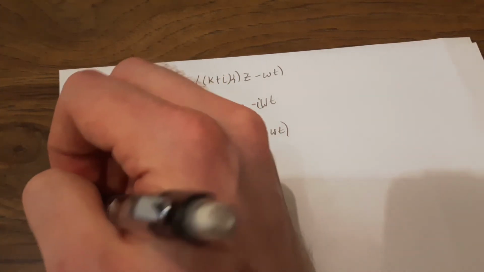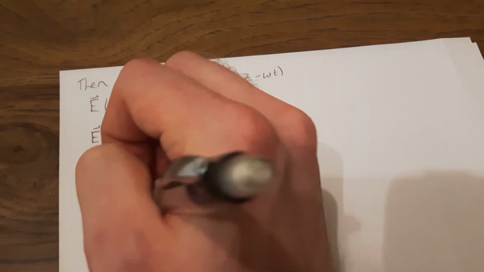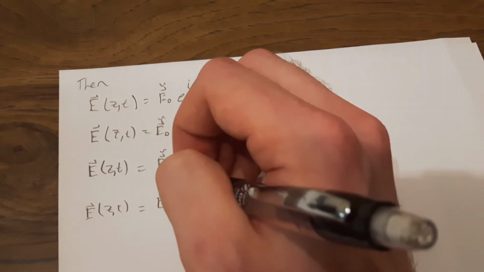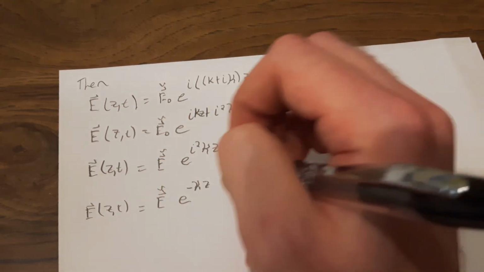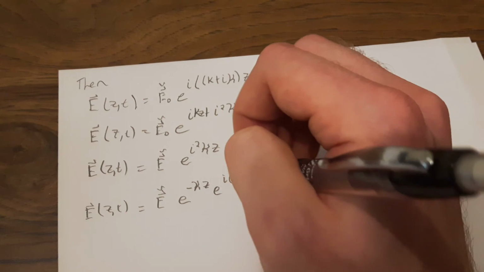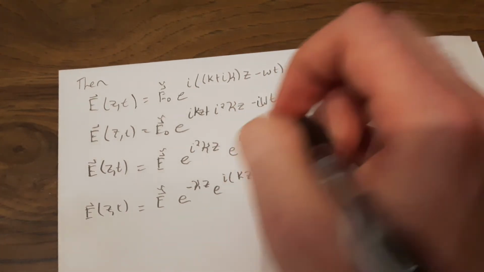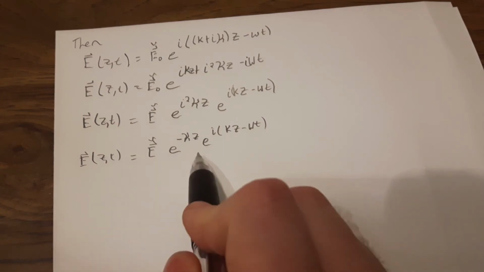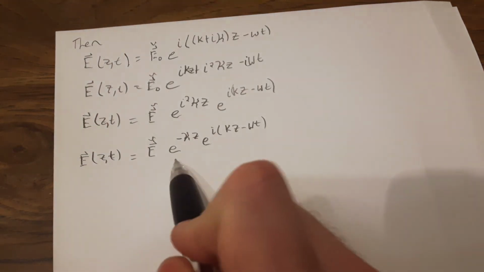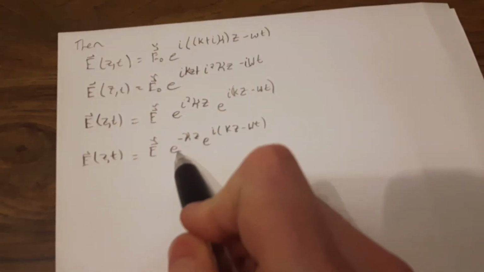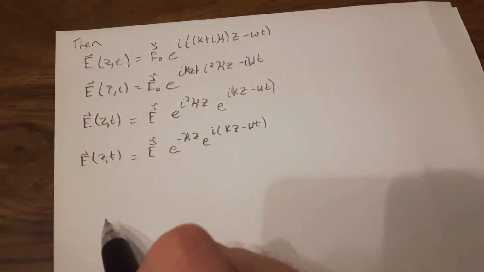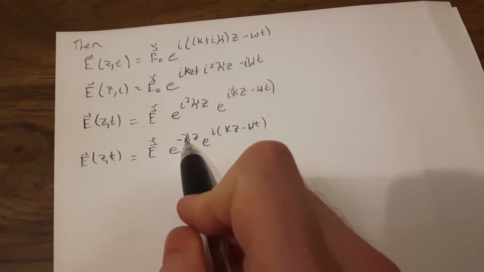But i squared, we know is -1. So this becomes e to the negative kappa z times e to the i kz minus omega t, where this is of the same form as our solution in simple media, except we have this extra exponential, which represents decay. So as our wave propagates through the conducting medium, it will decay.